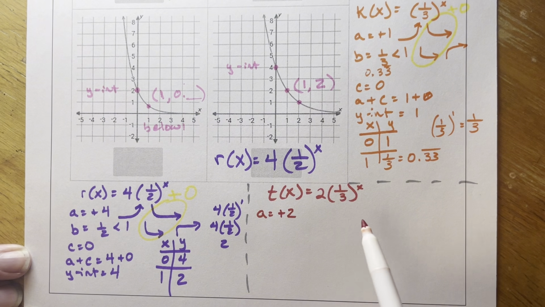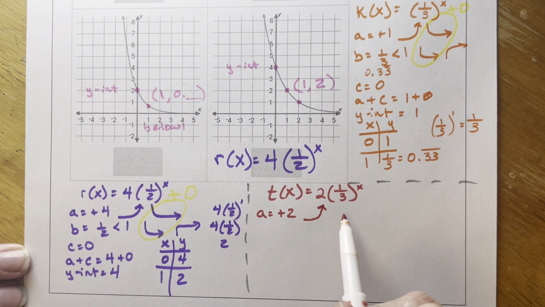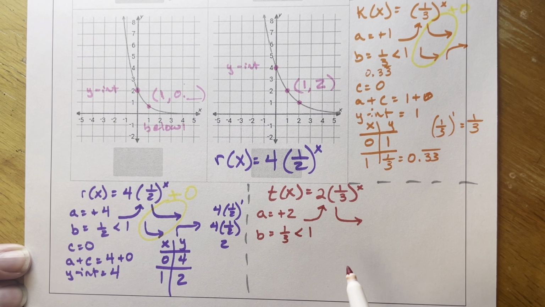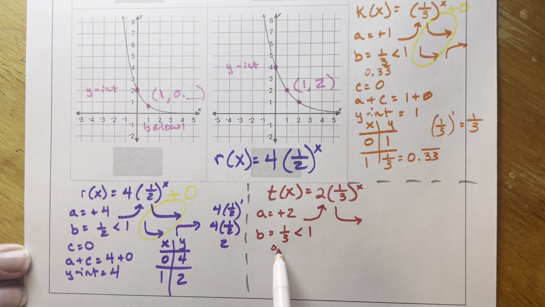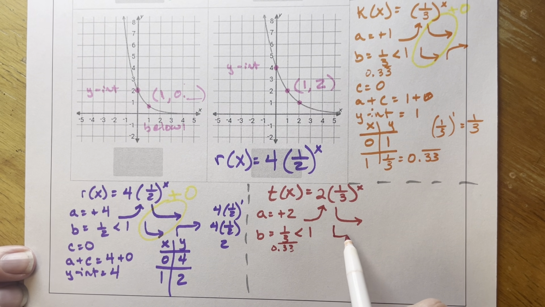A is a positive 2. So our graph will either travel up and to the right steeply or down, flatten out to the right. B is 1/3, which is definitely less than 1. And as we stated earlier, if you need a decimal version, that is 0.33 repeating. And those styles of graphs where b is less than 1 will either come down and flatten out.